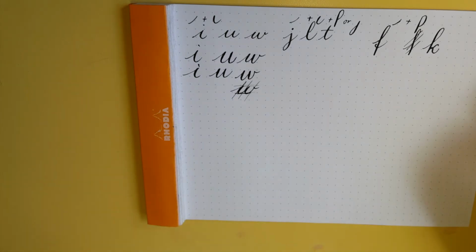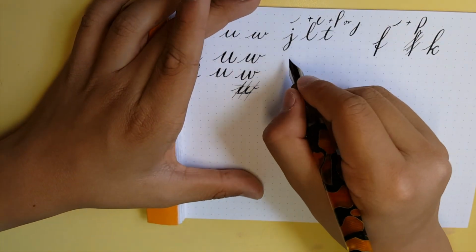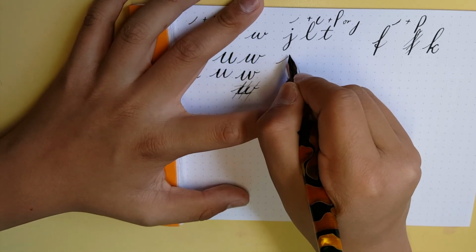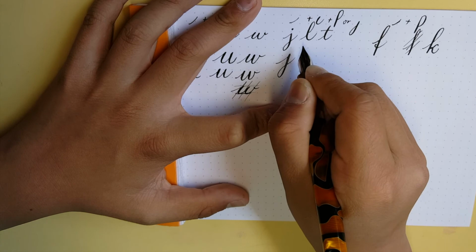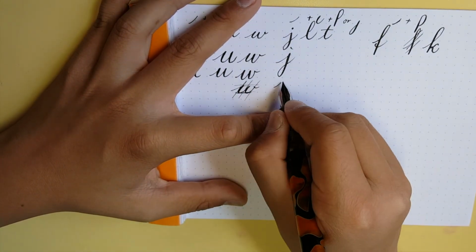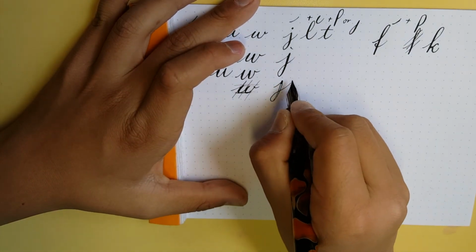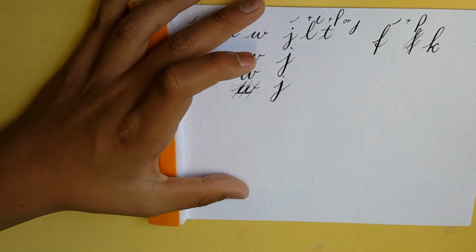Right, thank you. Have you practiced? Okay, good. Let's go into our next set. Entrance and J. Go over like that. Then add our dot. So one more time, lowercase j. Loop around and go, and then a dot.